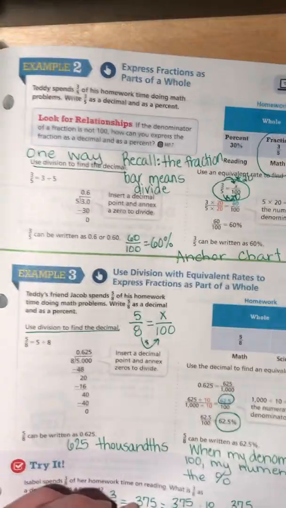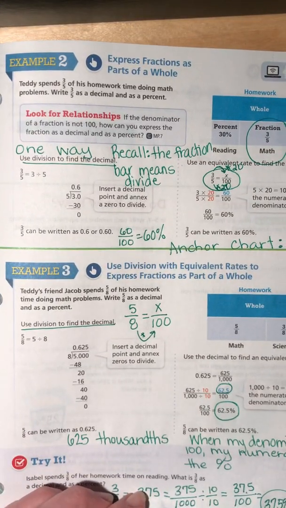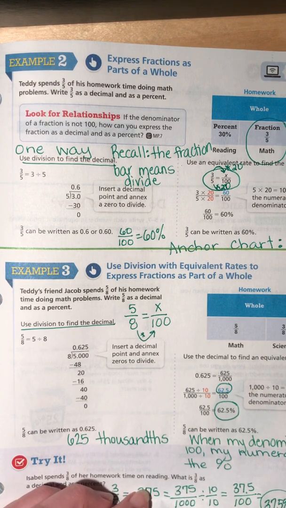All right, that wraps it up for the 3 examples. The next segment is going to be making an anchor chart of equivalent fractions that lead to easy percents, and we'll also have another video segment which will be an answer key of the rest of the practice problems for the book.